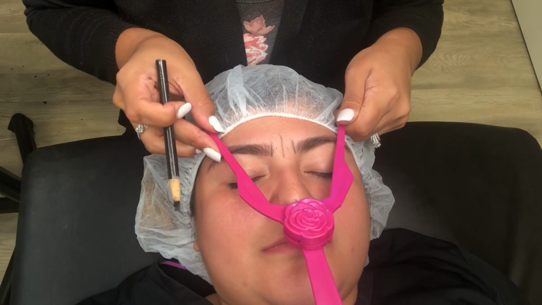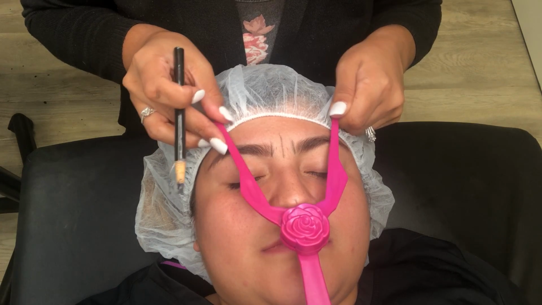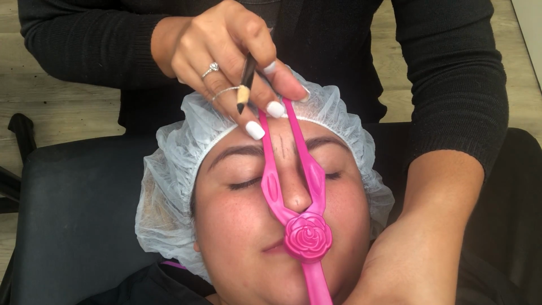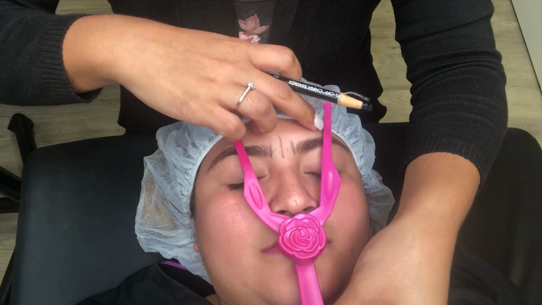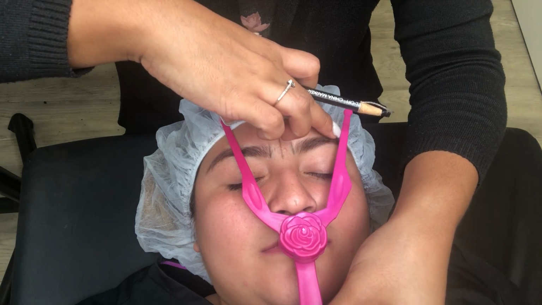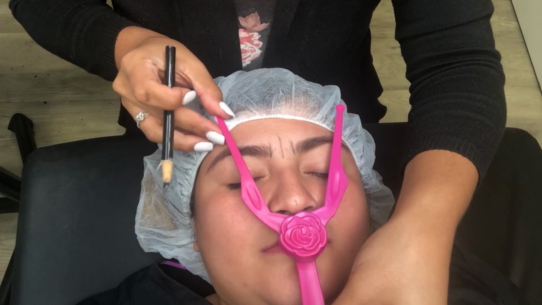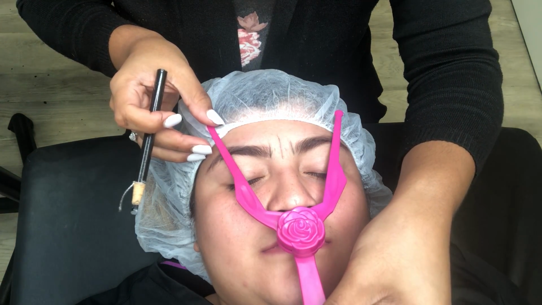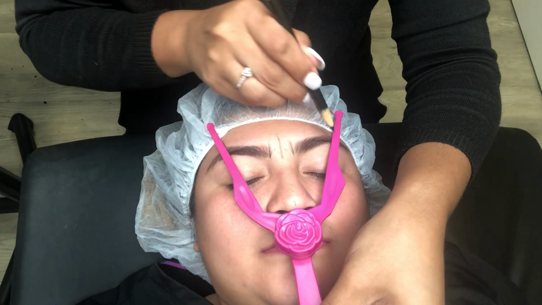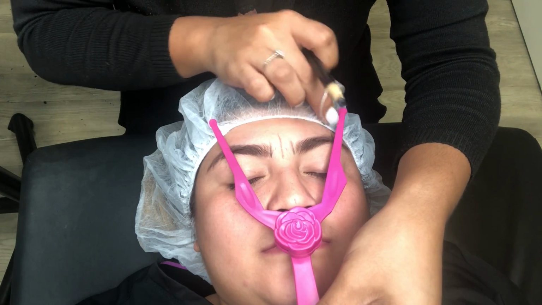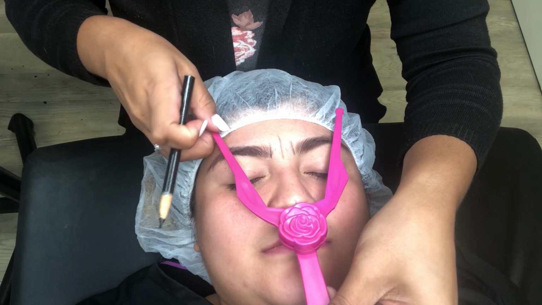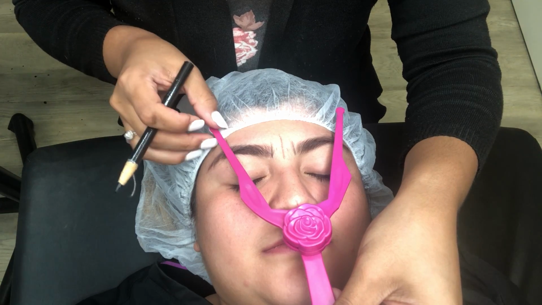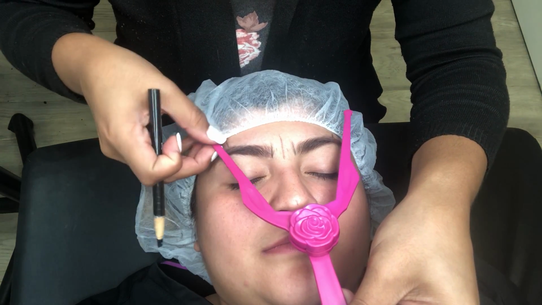Now, making sure again that your brow buddy is in the middle of your customer's nose, you're going to create the arch area, which is your point B. Your point B is going to be the highest part of your eyebrow. That's where your arch will be.